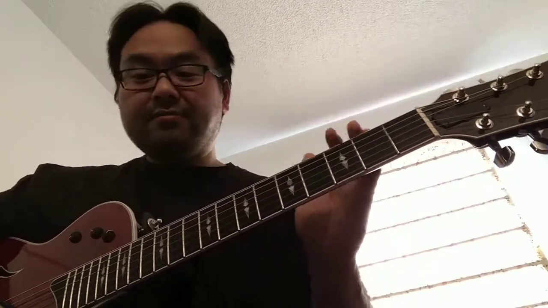Okay, so now we're going to tackle the idea of sharps and flats. Now, if you know anything about music theory, a sharp makes a note go higher. Exactly how much higher? Well, a half step higher.